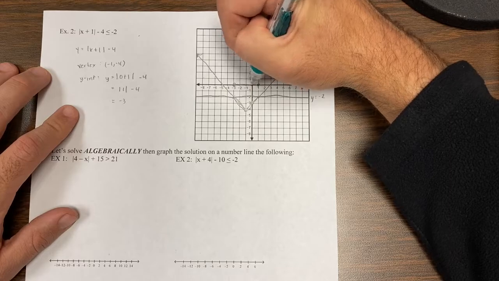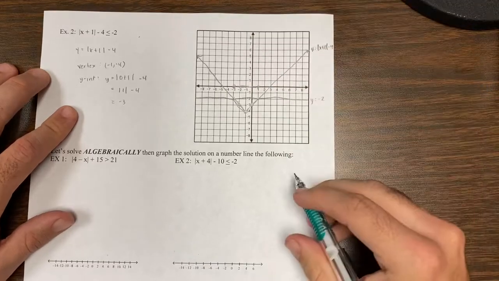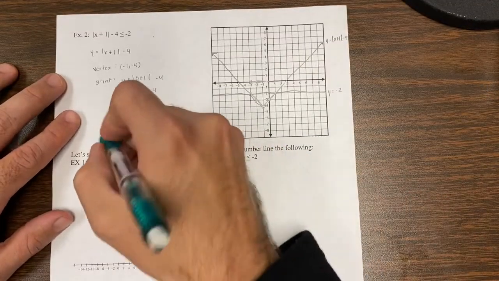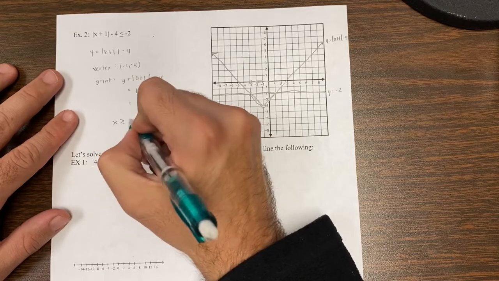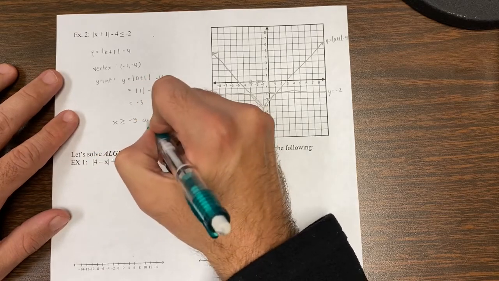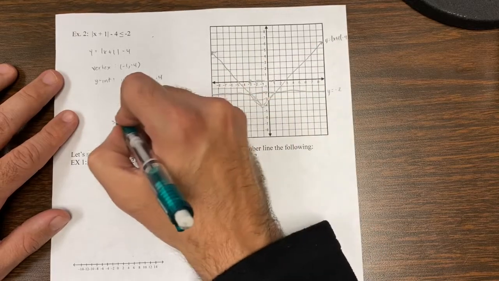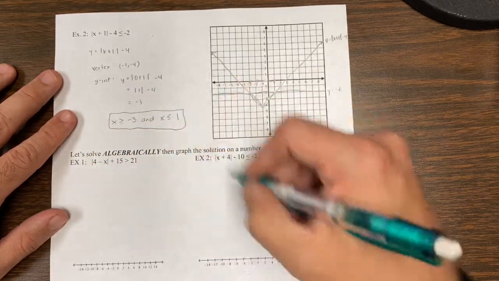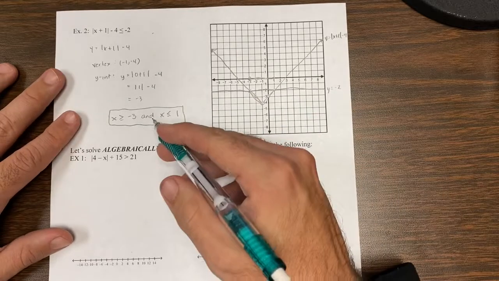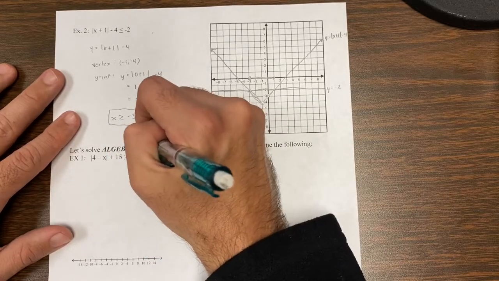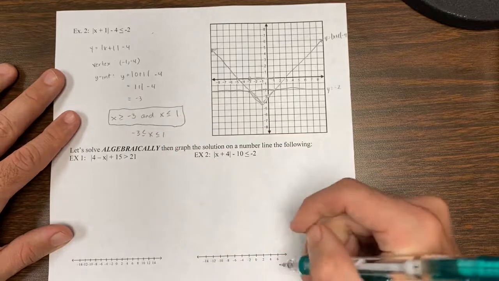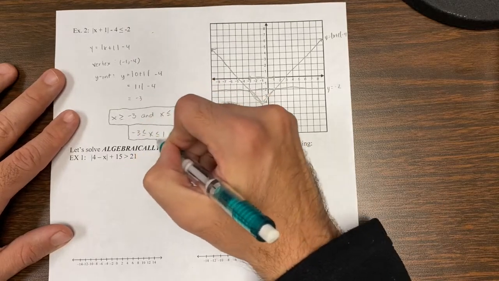So our x values are going to be everywhere in between -3 and 1, so we just need to write that. So x has to be greater than or equal to -3, and at the same time, less than or equal to 1. Do you have to write it this way? No, you could write it this way as well. Both of those are the same thing.